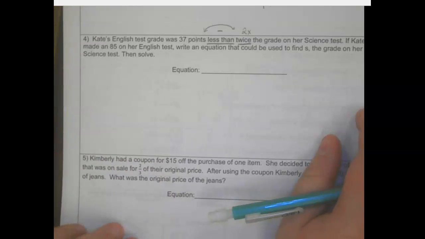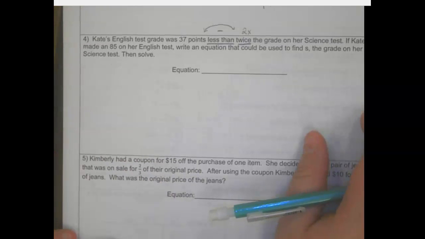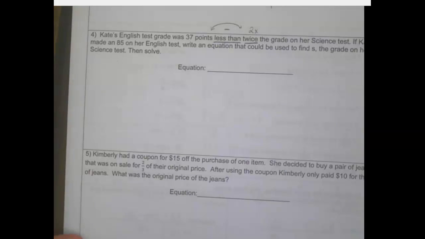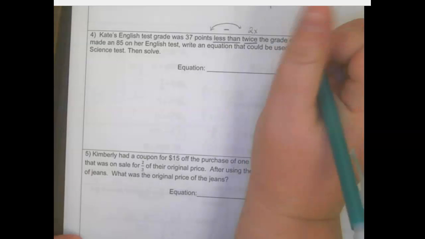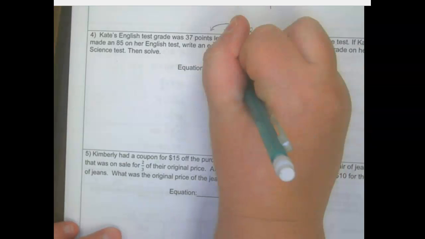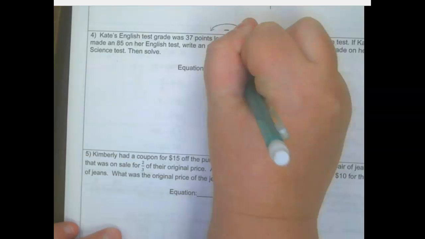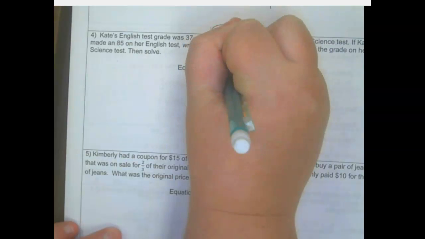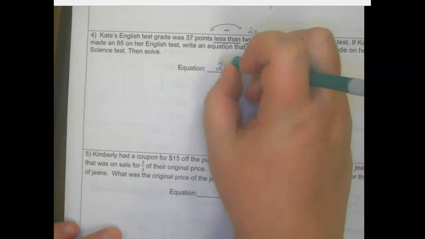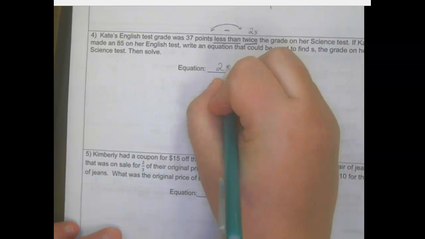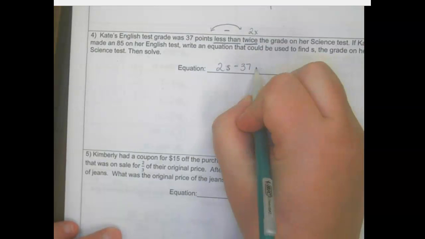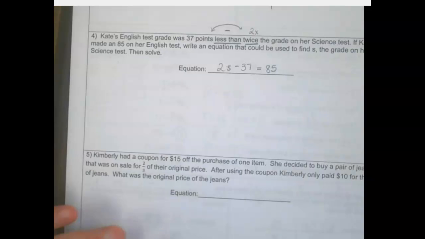Now, I do not like using S as a variable, but I will because they told me to. I don't like it because S's look like 5, so if you're like me, choose just another variable then. Okay, I'm not going to go crazy because you chose another variable. So, all right, we're going to have 37 points less than, and we're going to switch it. 2 times her science test, grade on her science test. So, I should use a S there. I hate S as a variable. There's my S. Equals 85. All right, questions on that setup?